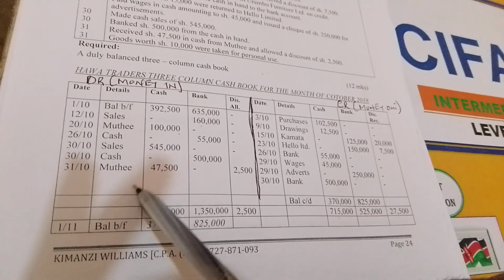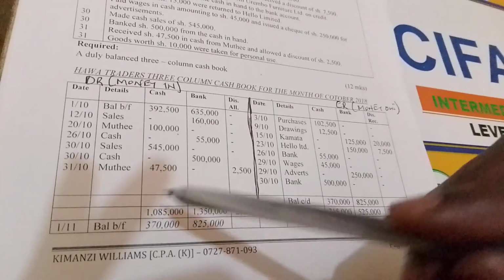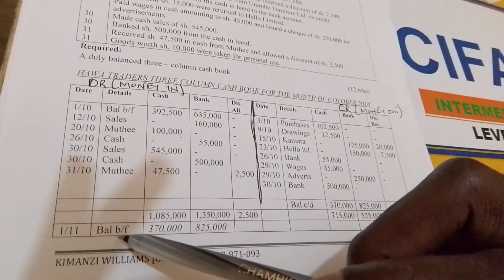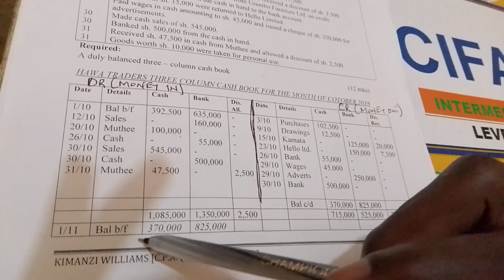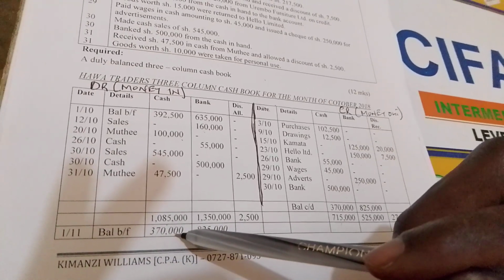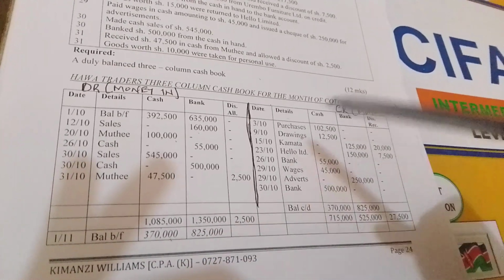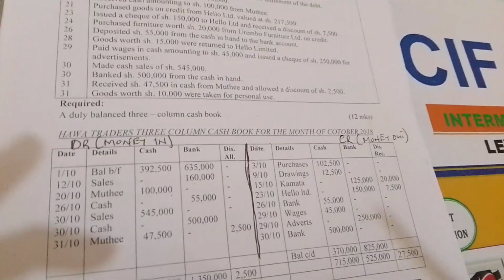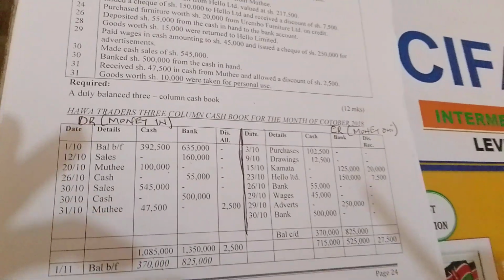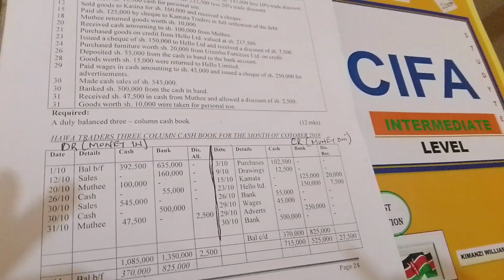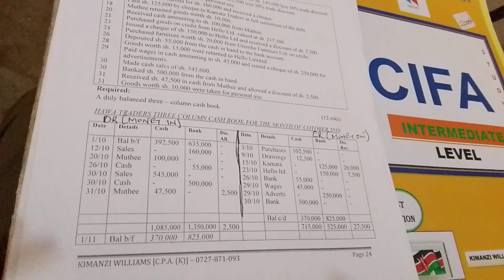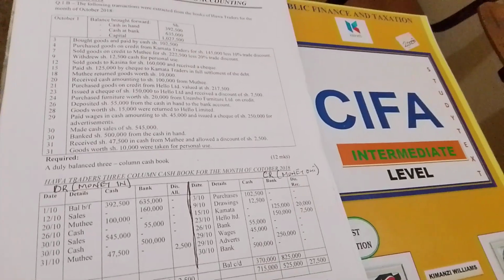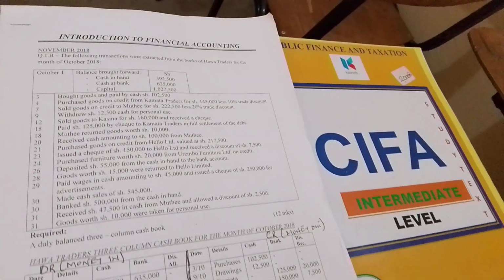So when you start the month of November, the opening balances, which will be on the debit side, will be 370,000 for cash and 825,000 for the bank. And that is our cash book. That is our three-column cash book.